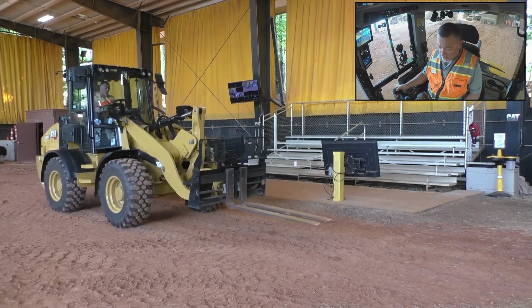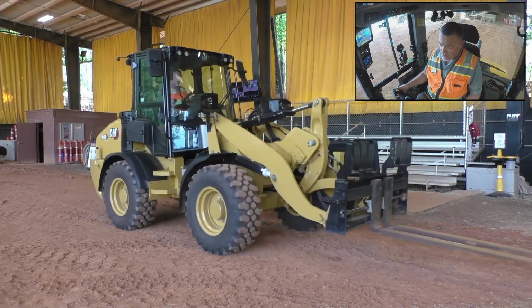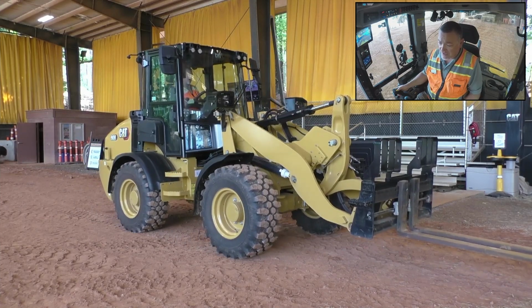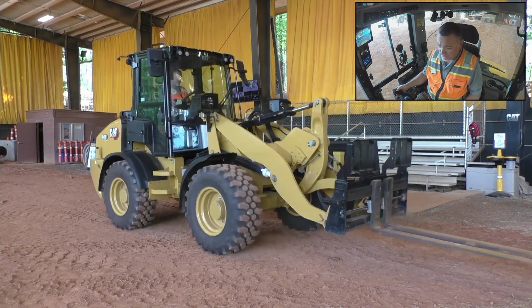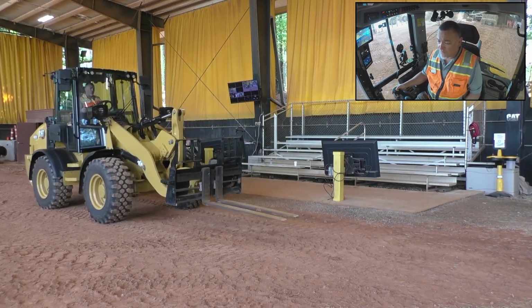Look how much rollout we have when I go to neutral. In forward, going to neutral, look at the difference there. That's a lot of rollout. In reverse, going to neutral, several more feet of rollout.